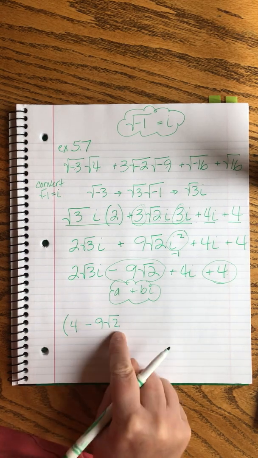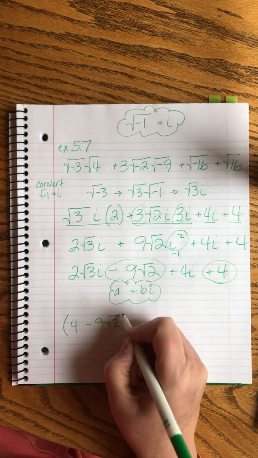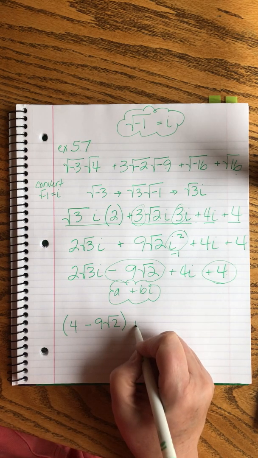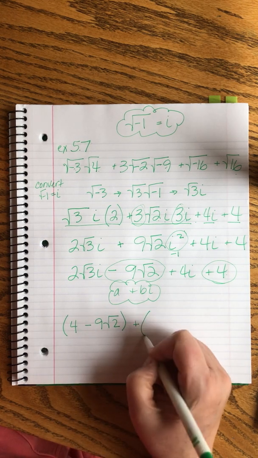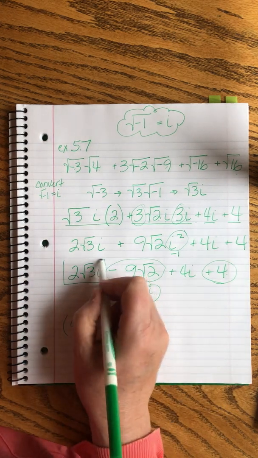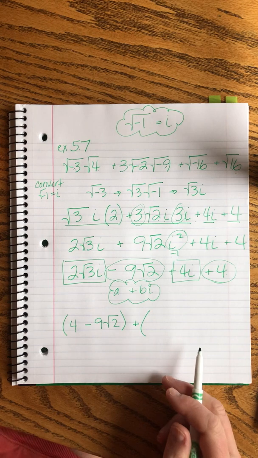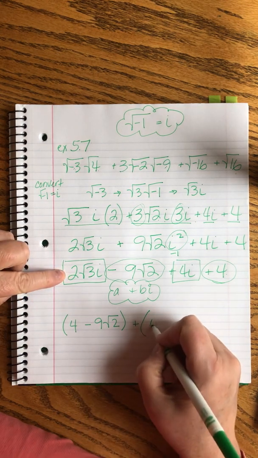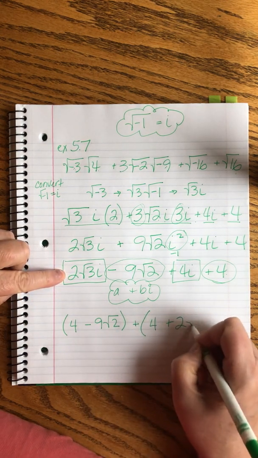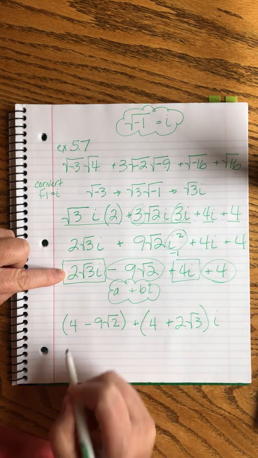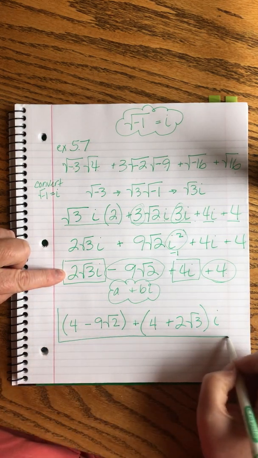That feels like the right order for me. There's our a. Plus, now let's do our imaginaries. 4 plus 2 square root of 3, i. That is our final answer.